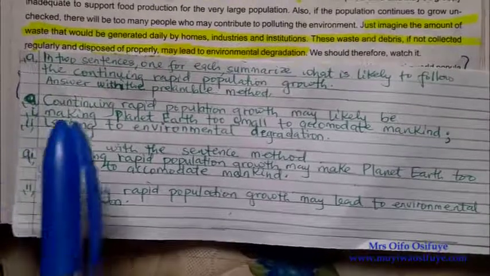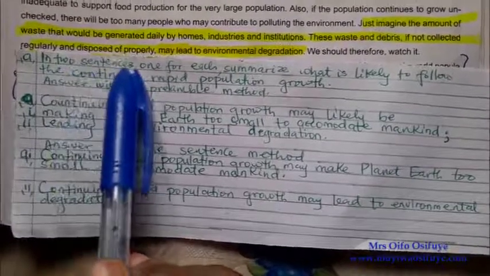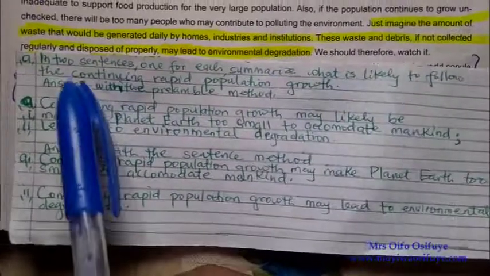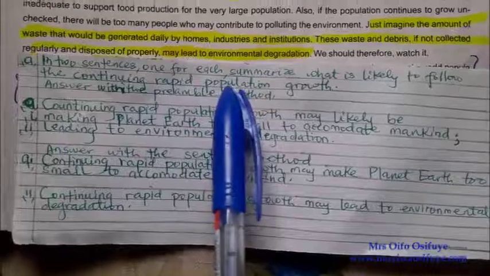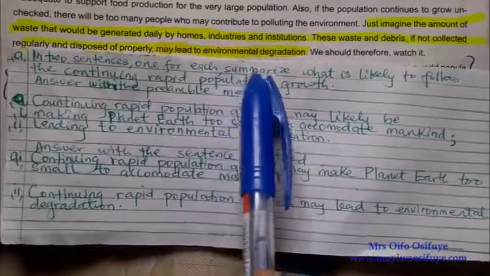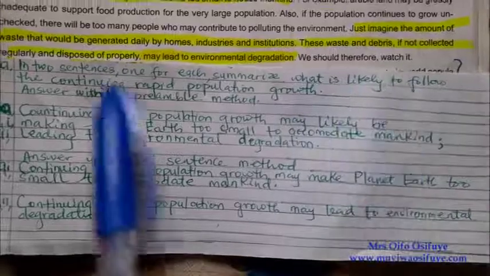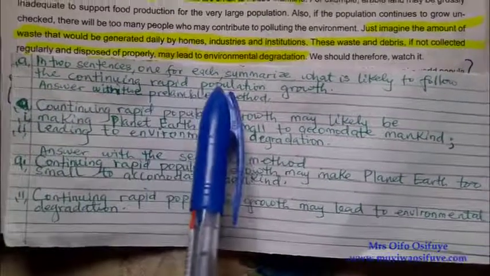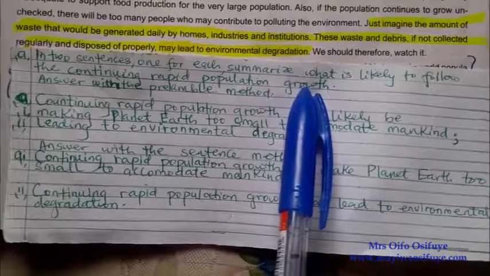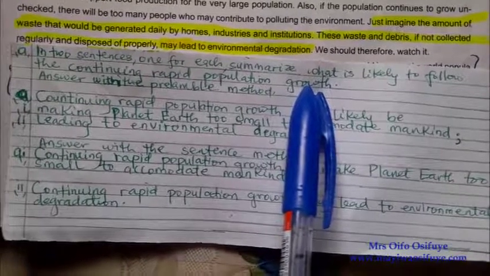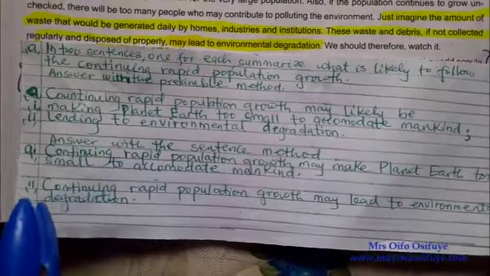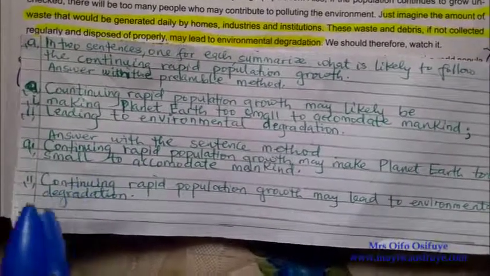Now let's look at the question. In 2 sentences, one for each, summarize what is likely to follow the continuing rapid population growth. Remember, we are looking at the sentence method. We don't have preamble. And since we are using the sentence method, we are going to look at the 2 sentences.